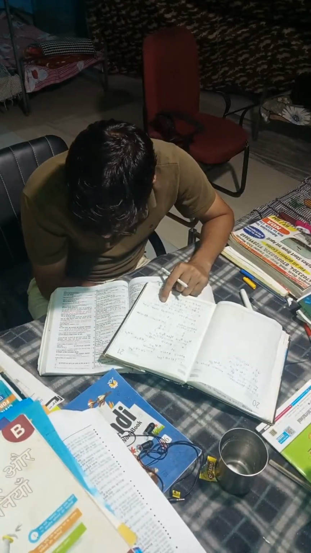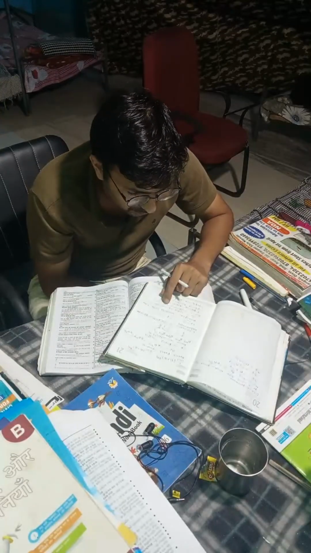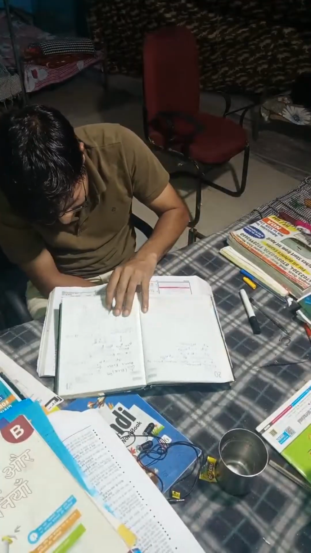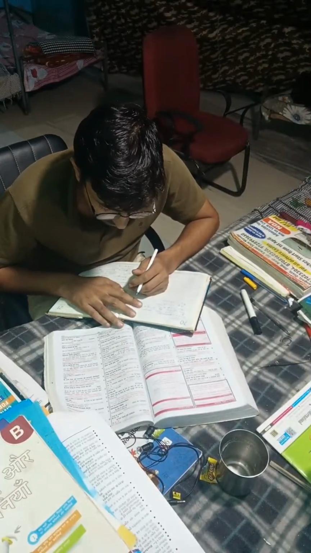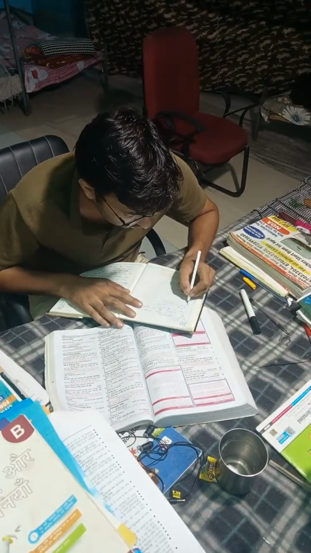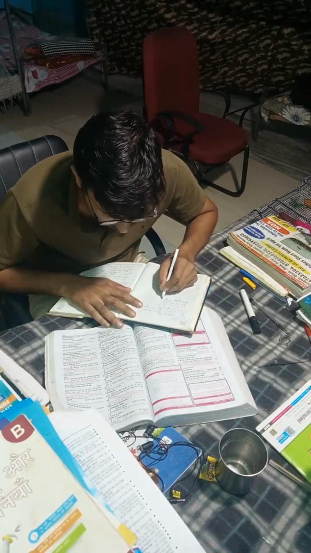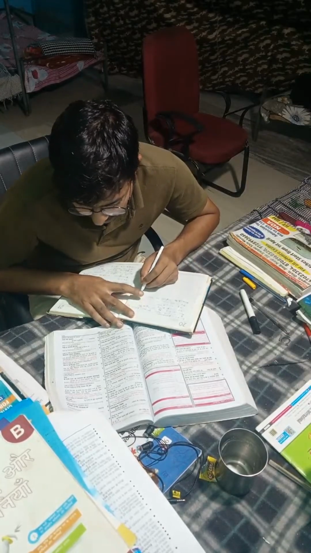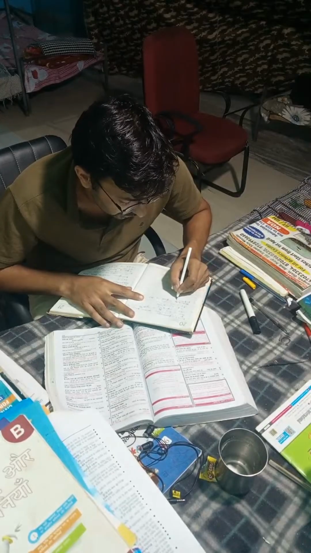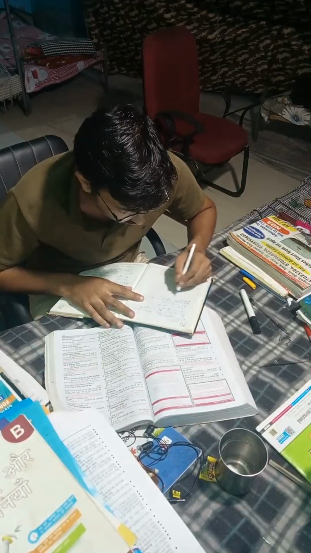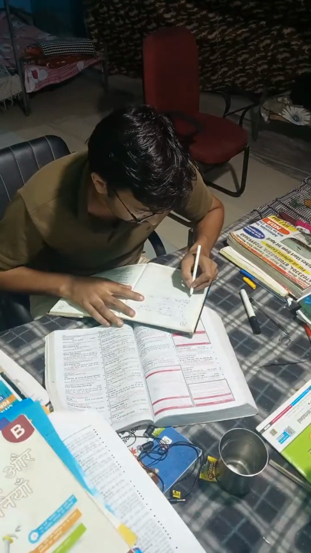Humidity refers to the water vapor in the air.